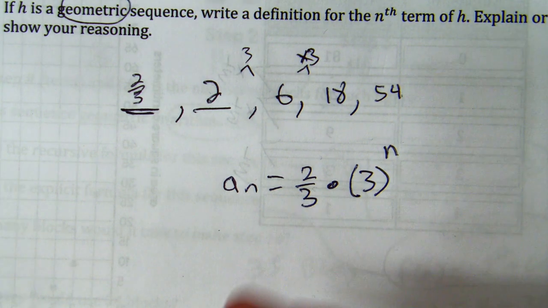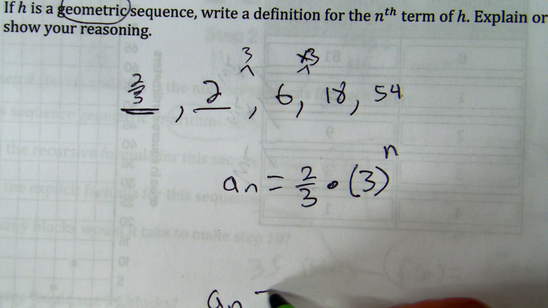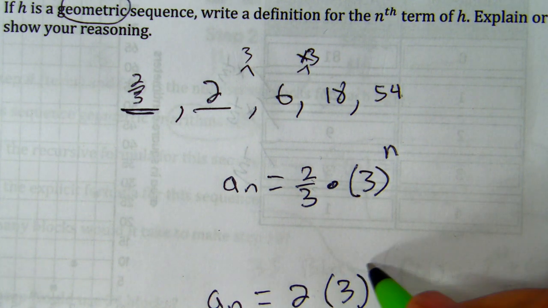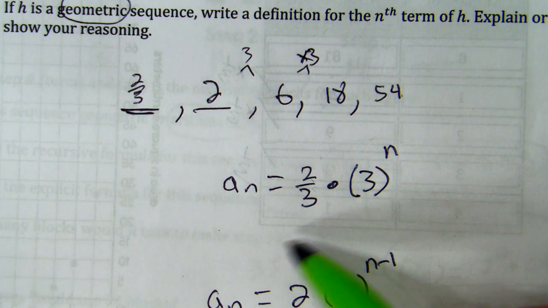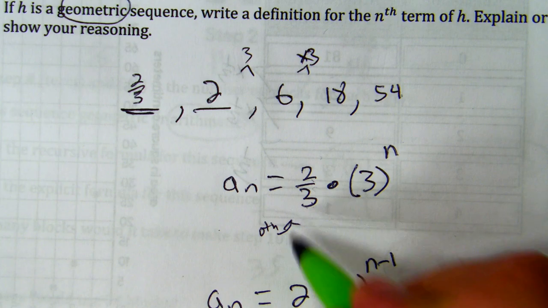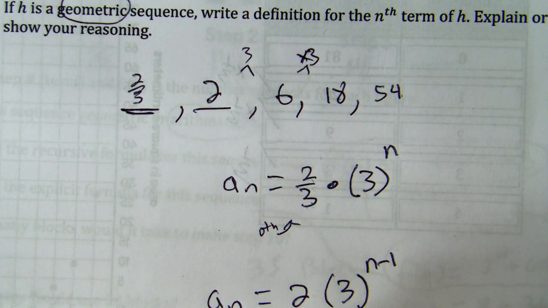If you started, maybe I'll show here, if you started with the first term, you could have used the 2. It still would have been 3. It just would have been the n minus 1 power. So I don't really care. I kind of like to use the 0th term. But if you want to use the first term, it doesn't really matter to me.